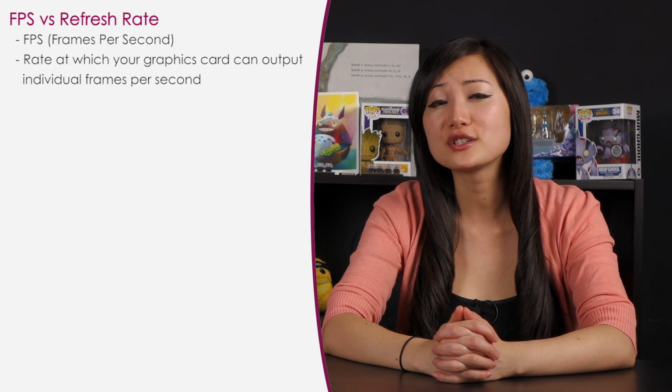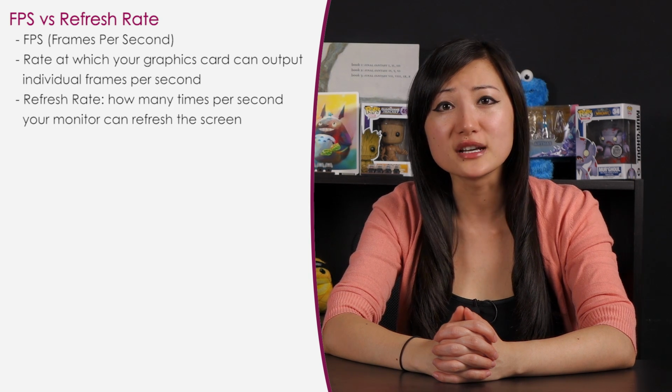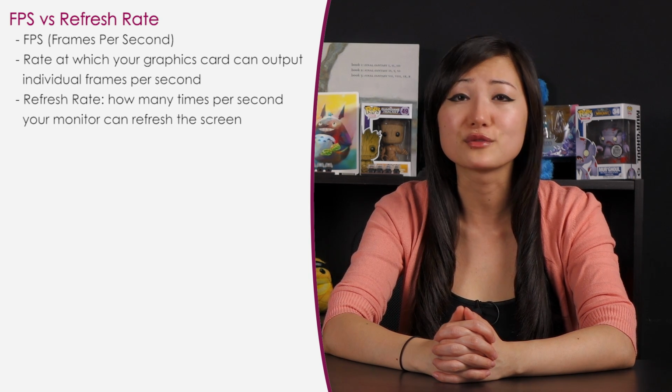So let's get started! Before I go ahead and show you what monitors and systems we'll be using to test FreeSync and G-Sync, I do want to go over FPS and refresh rate in case some of you didn't know the differences between the two. FPS stands for frames per second, and it's how fast your graphics card can output individual frames per second. And refresh rate is how many times per second your screen can refresh itself.